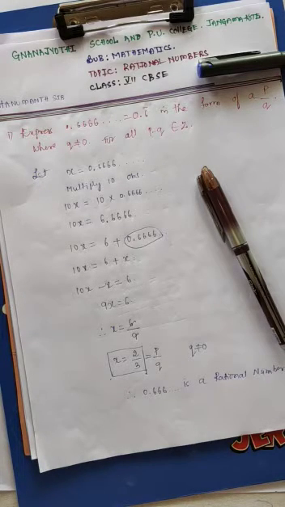Okay, then non-terminating decimal expansion. Yes, a decimal is said to be a non-terminating repeating decimal if the division never gets completed and either a digit or a group of digits repeats itself again and again, right? So every rational number can be expressed either as a terminating decimal or as a non-terminating repeating decimal expansion.